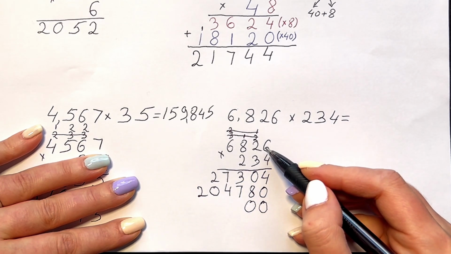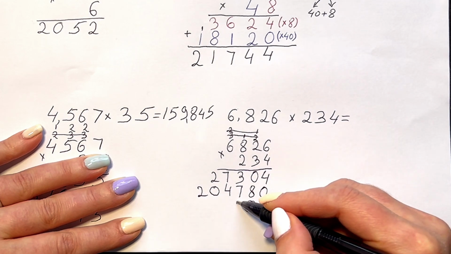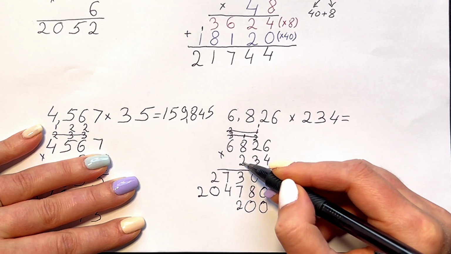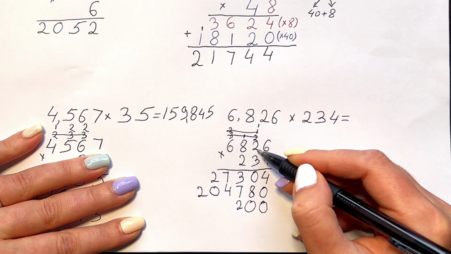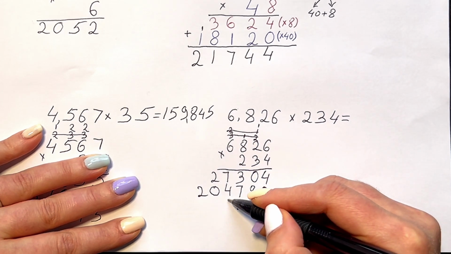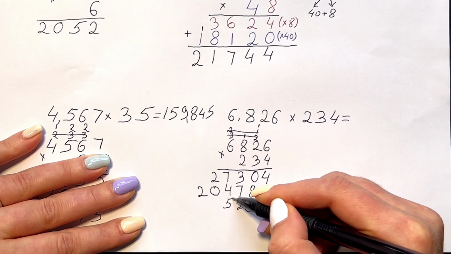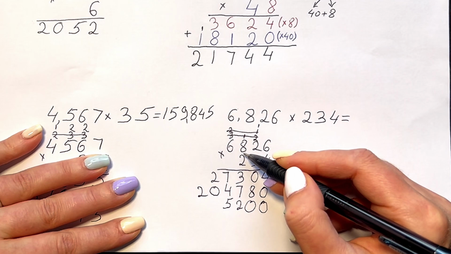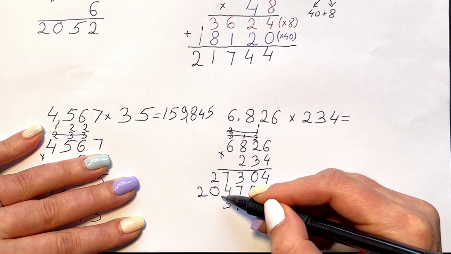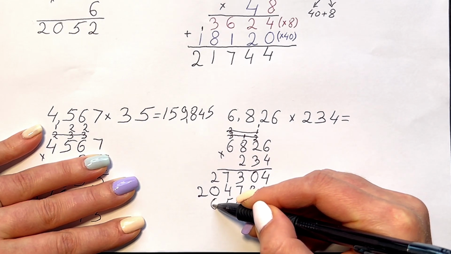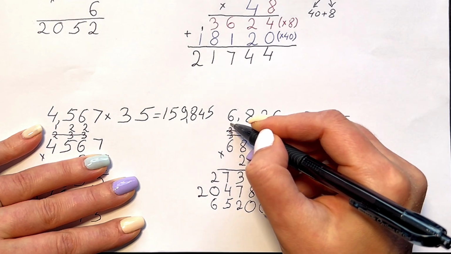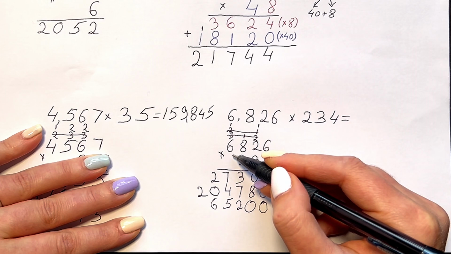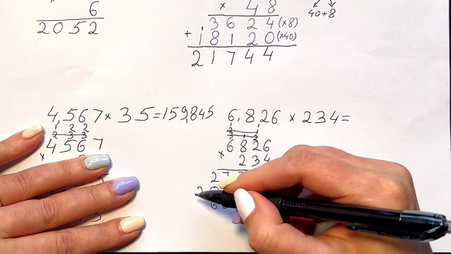2 times 6 is 12. I'm going to put the 2 and carry the 1. 2 times 2 is 4. 1 more will be 5. 2 times 8 is 16. I'm going to put the 6 and carry the 1 to the next number that I'm going to multiply. 2 times 6 is 12. 1 more will be 13.